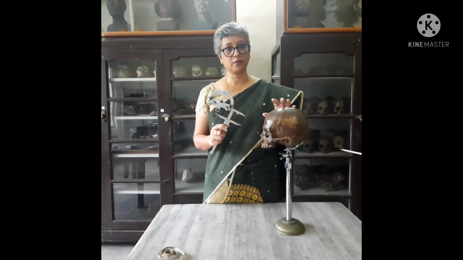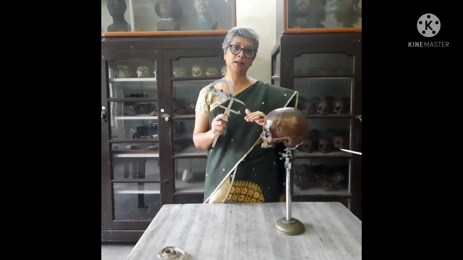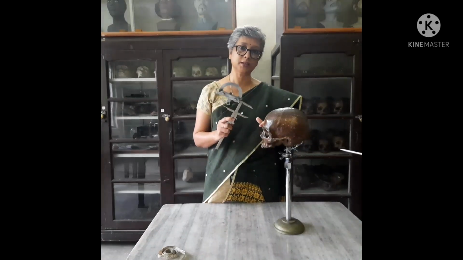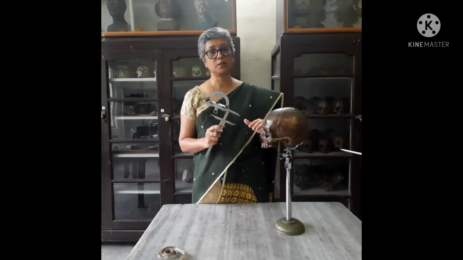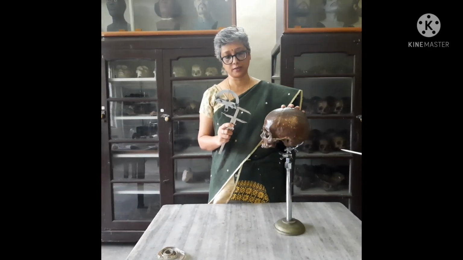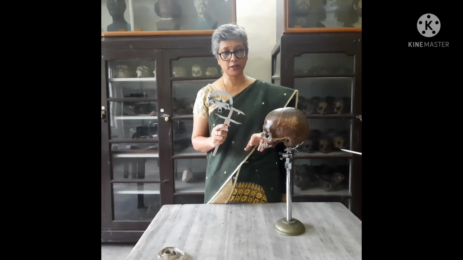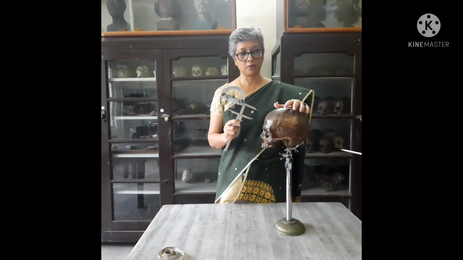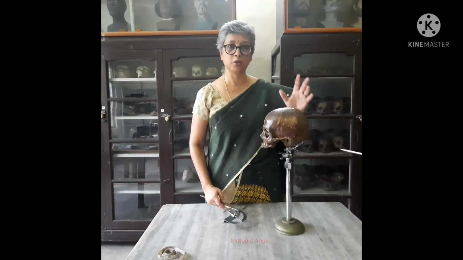These are taken from landmarks which are different for different measurements, but one thing universal for all is that the skull has to be oriented on the Frankfurt horizontal plane, also known as the eye-ear plane, where the points orbitale and the porion have to be brought to the same level. This is a skull which has already been oriented on the Frankfurt horizontal plane, and we will show how to take first the metopic angle.